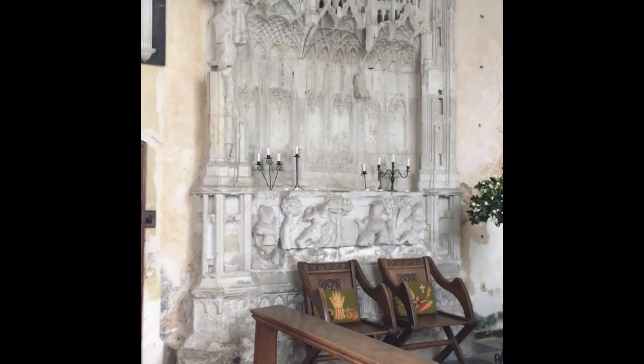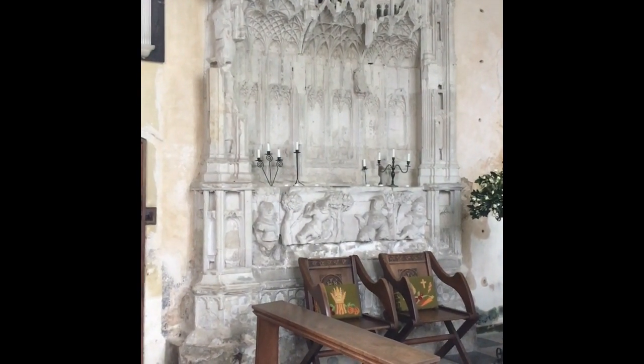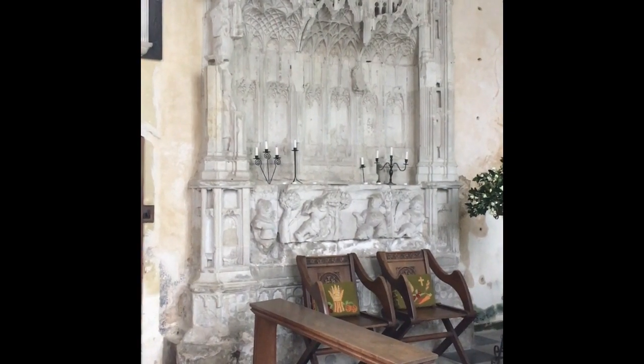St Andrew's Northwold is a church mostly rebuilt in the 14th and 15th centuries, but it's the Easter sepulchre that we've come to see. It's a large and impressive structure on the north side of the sanctuary. Let's go and have a look at some of the component parts of this very elaborate Easter sepulchre. At the top of the monument is this wonderful series of vaulted projections. Just look at the quality of the vaulting on that stonework.